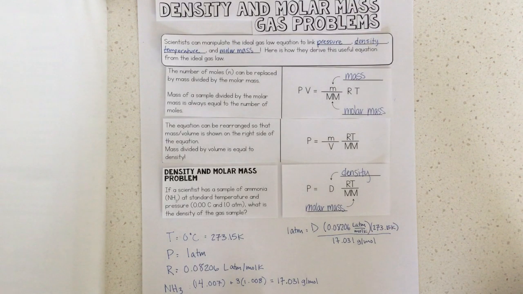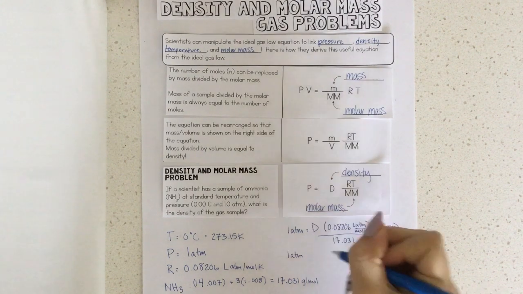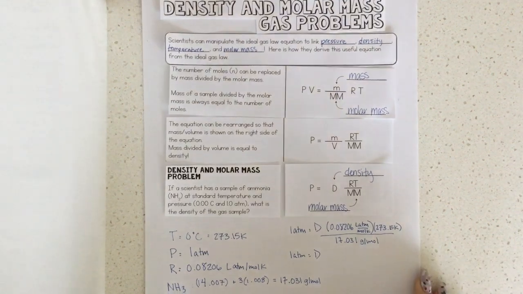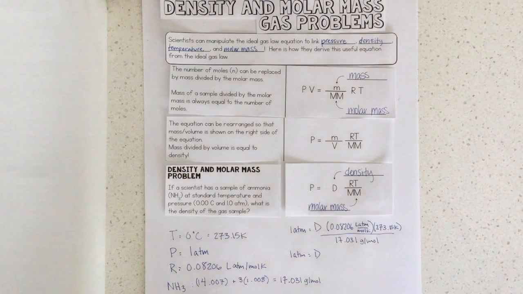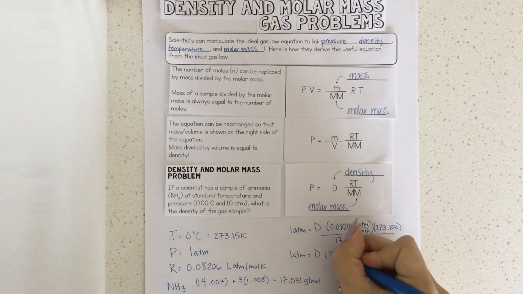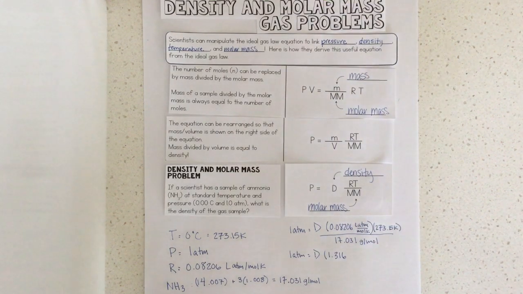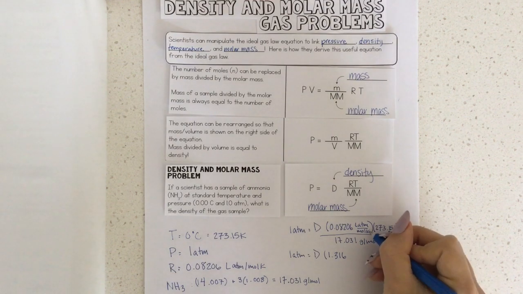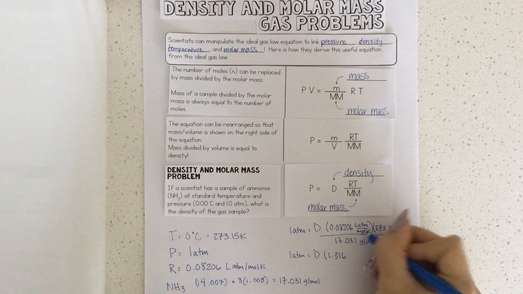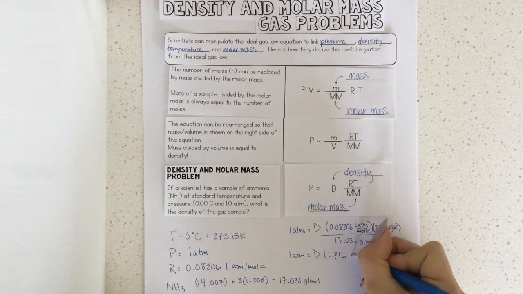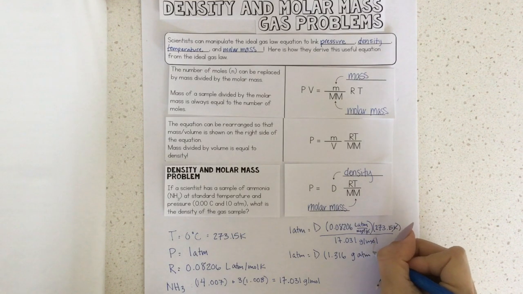And it's time to use our calculator. I'm going to simplify this as 1 atmosphere is equal to our density times our gas constant multiplied by our temperature divided by our molar mass. That should be 1.316. And the units that are left over at this point are gram atmosphere per liter.